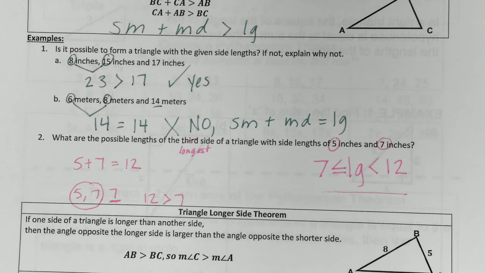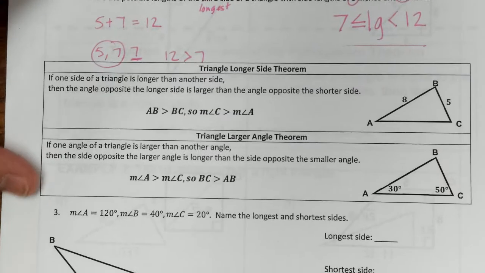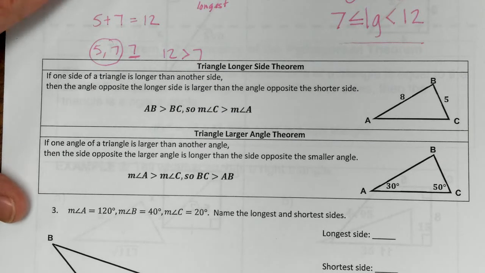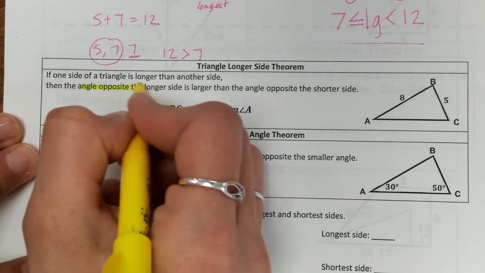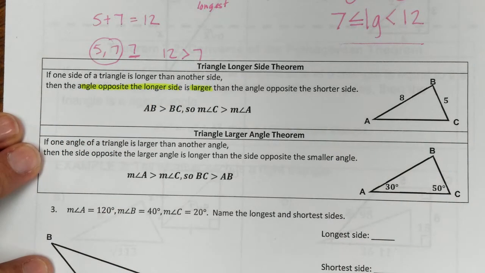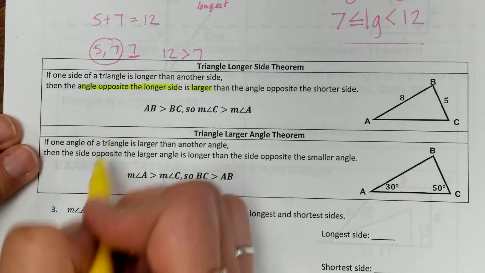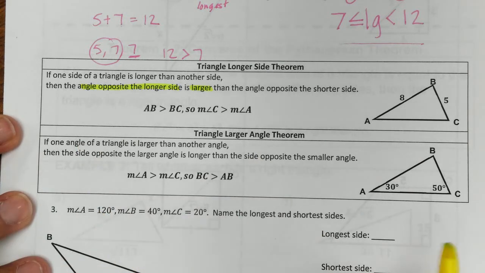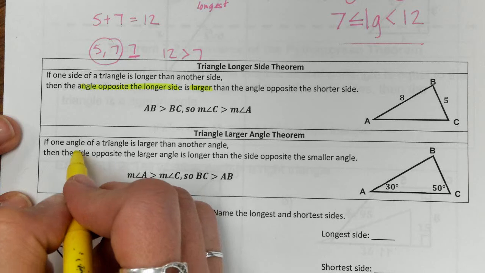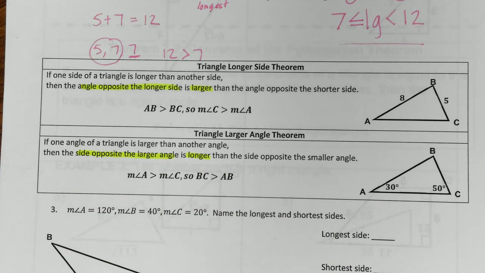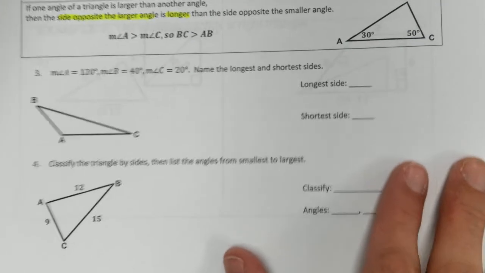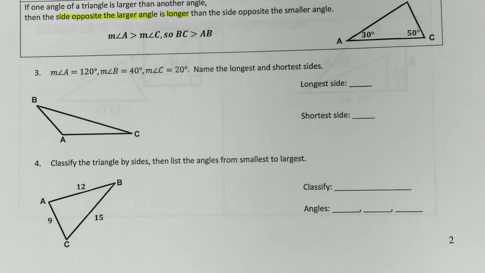The next part is your triangle longer side theorem and your triangle larger angle theorem. This is just telling you if you have a side that's longer than another on a triangle, the angle opposite of the longer side is going to be the larger angle. Same thing with the angles. If we have an angle that's larger, then the side opposite of the larger angle is longer. This may sound confusing, but it's all going to make sense in a moment because we're going to write something at the bottom.